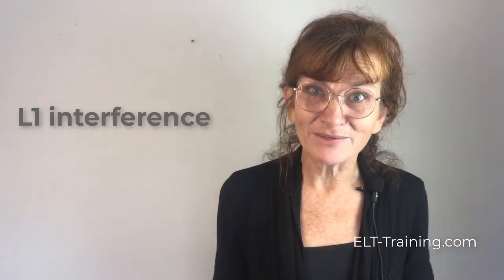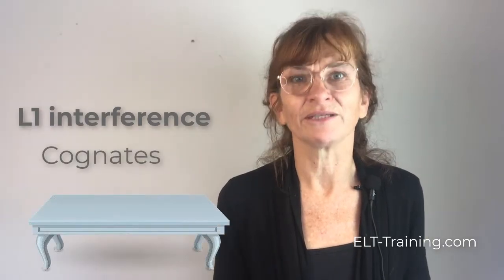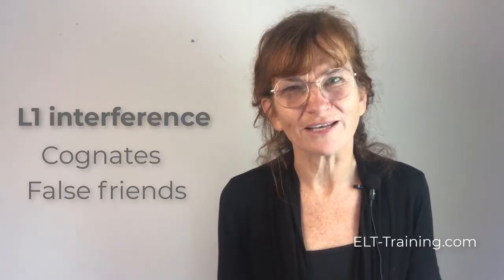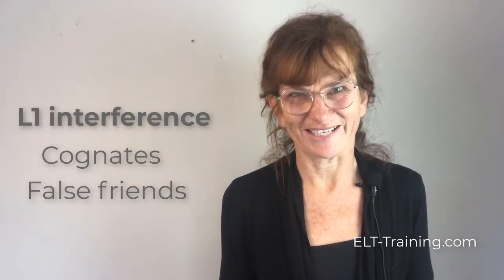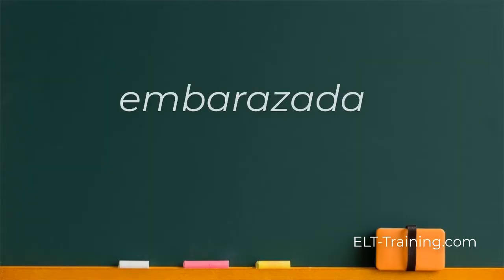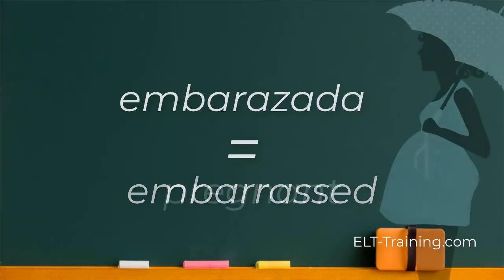Between European languages in particular, there are lots of cognates like table in French, and this can be really helpful. But there are also some false friends, words that look the same but aren't. So if you know this word in Spanish, you might be expecting embarrassed to mean the same thing, but it doesn't.